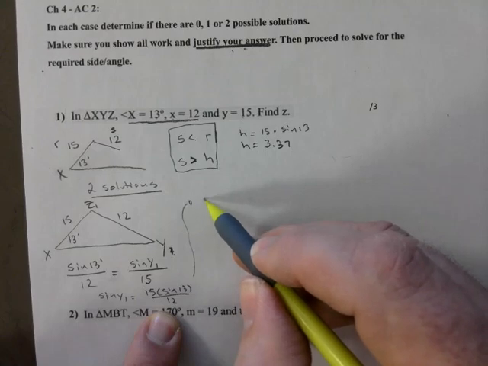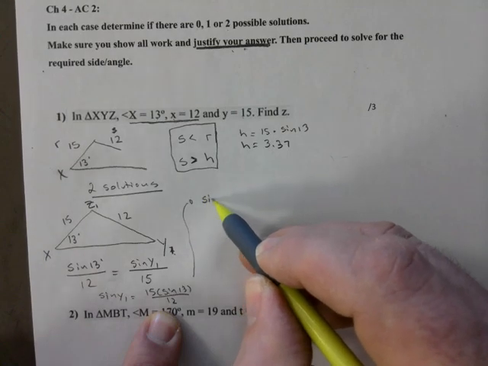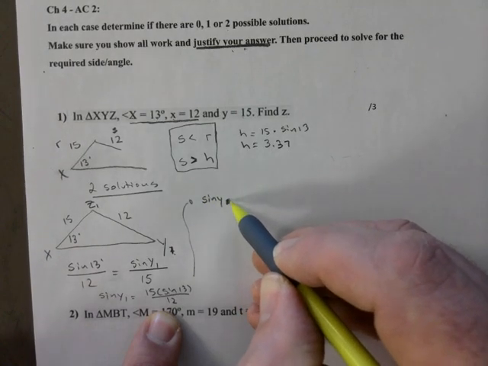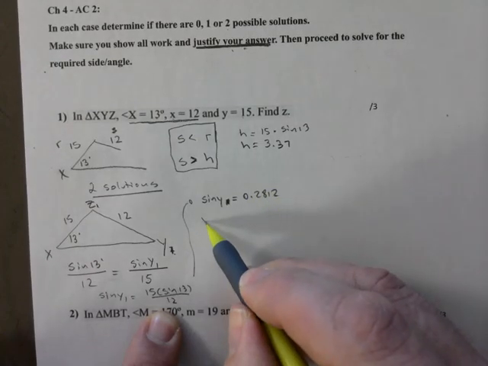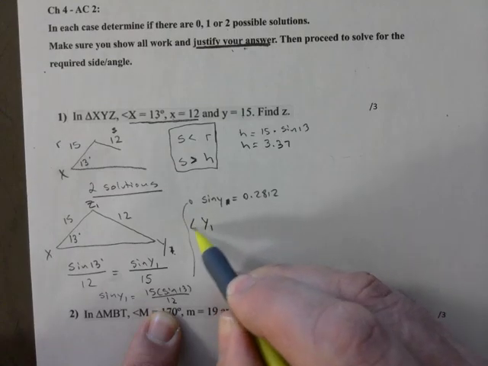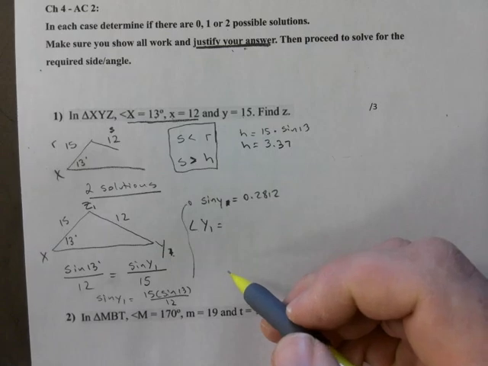That gives me, I'm on the wrong page here, give me 1 second. Sine of Y1 ends up being 0.2812. So angle Y1, or do I call this Y2 in the notes? I'm not sure. It doesn't really matter.